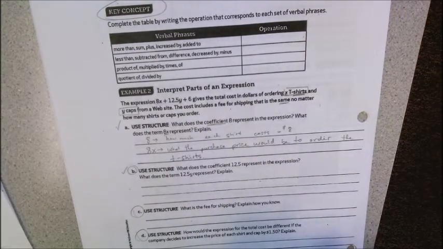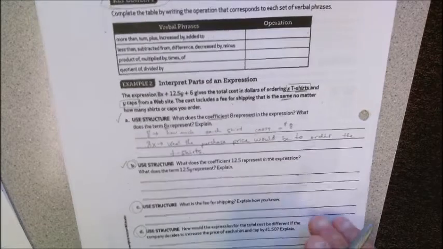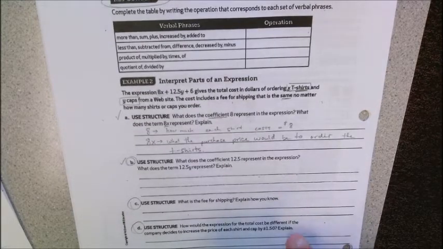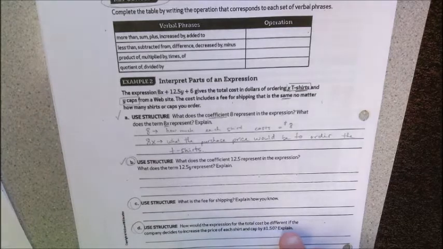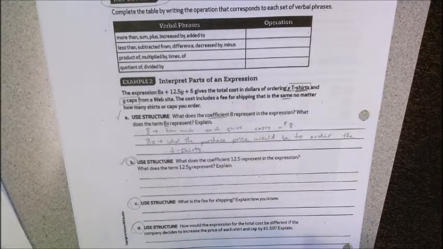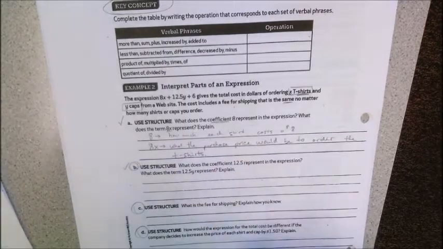Okay? Part D, how would the expression for the total cost be different if the company decides to increase the price of each shirt and cap by only $1.50? Explain. Okay? So just think through that process. I want you to do B, C, and D for me.